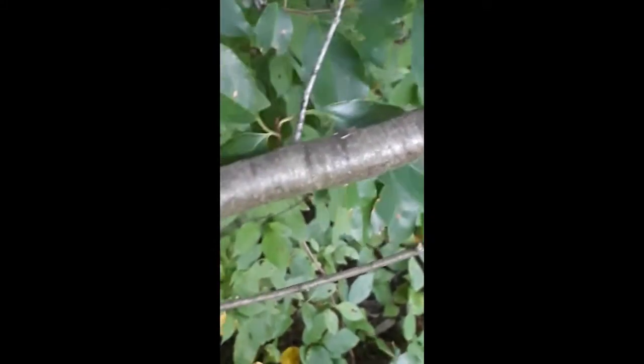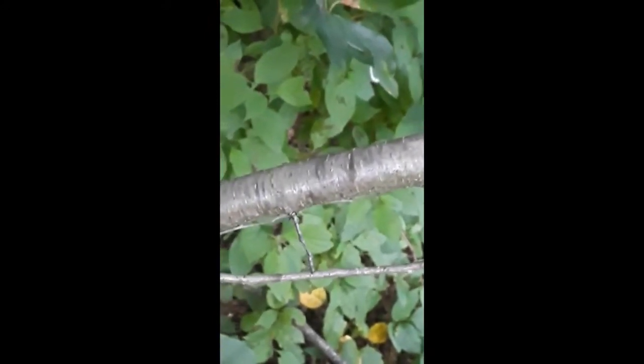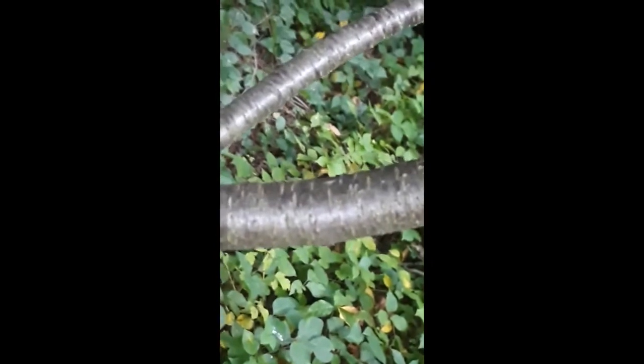Okay, you see those white lines that go transverse, horizontal with the stem? Those are lenticels, a very good characteristic to help identify cherry trees. Very good. Wild black cherry, Prunus serotina.